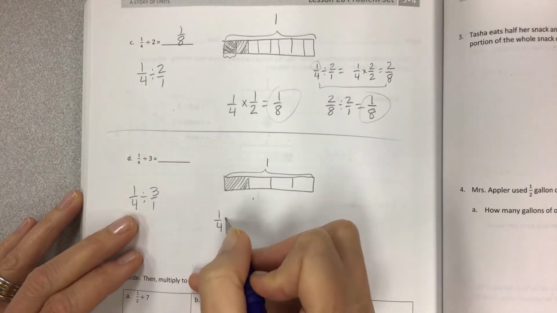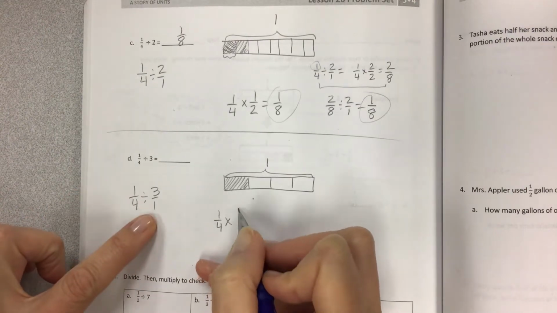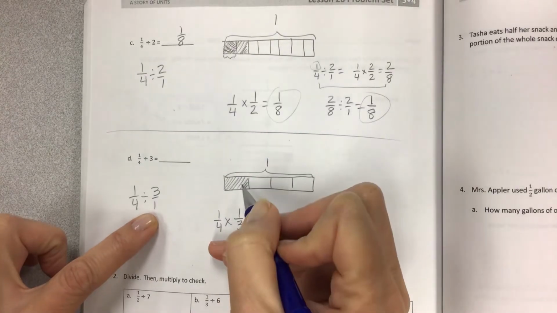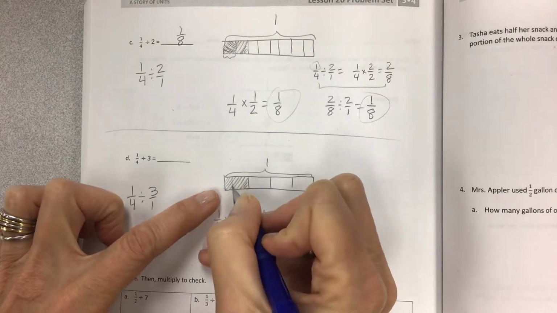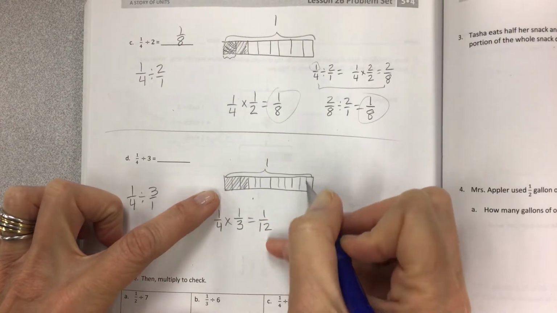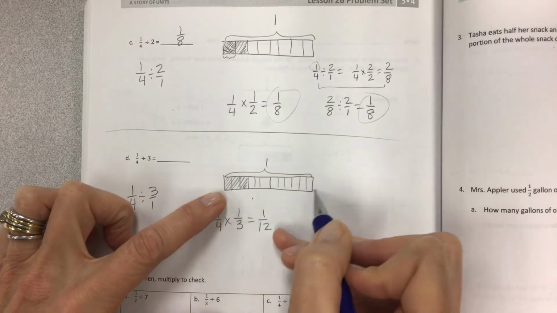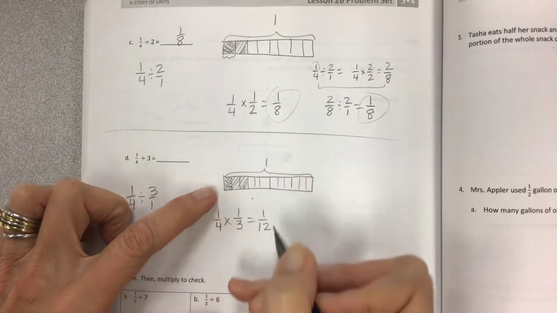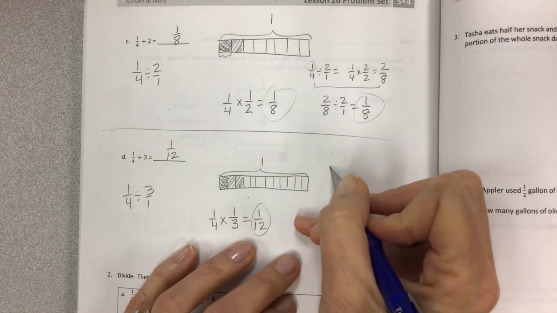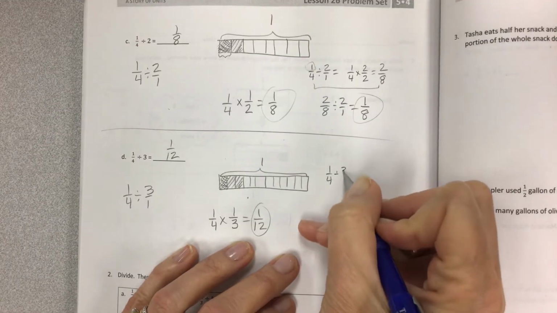1/4. Keep it. Change the sign to the opposite. Do the opposite. Multiply. And I forgot to make my little models. Thirds. Thirds, thirds, thirds. 3, 6, 9, 12. One of them. 1. Okay? 1/12.